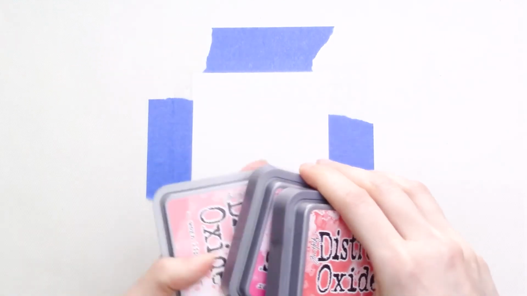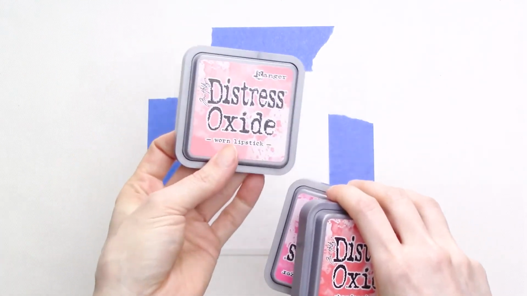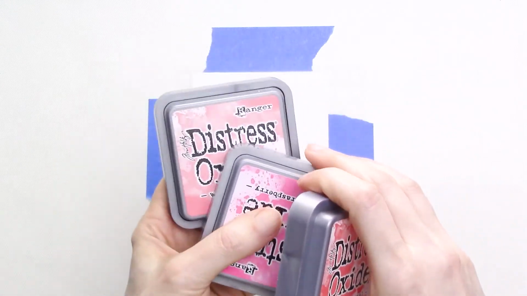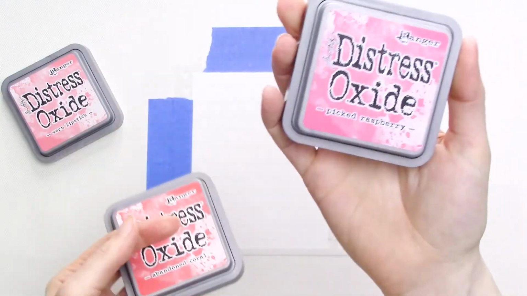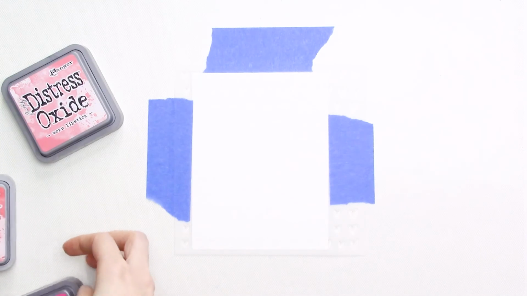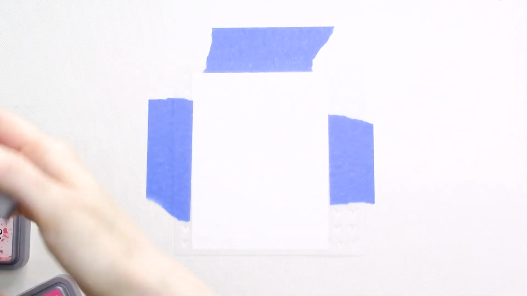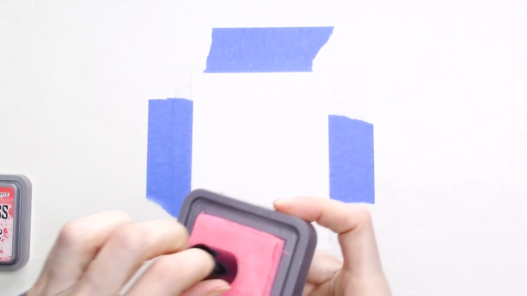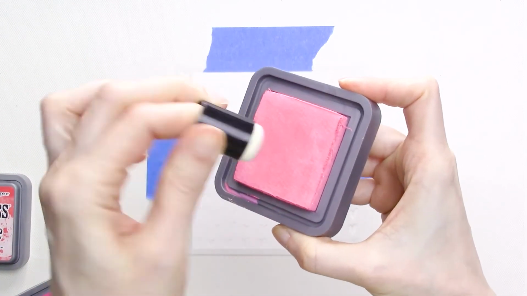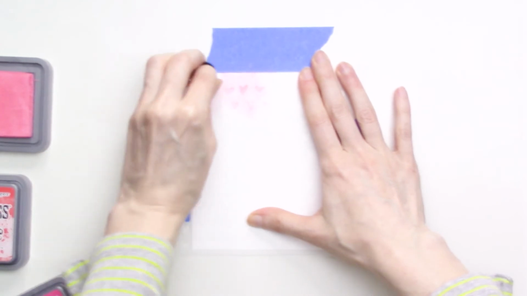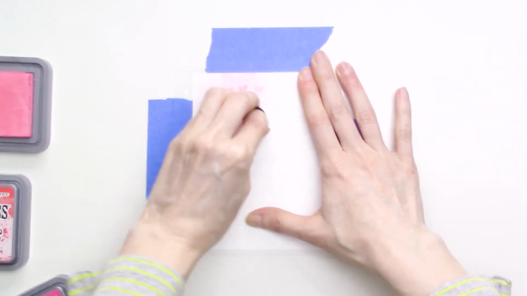I'll be using 3 colors of Distress Oxide inks for this background: Worn Lipstick, Abandoned Coral, and Picked Raspberry. To add the color, I'm using these little foam finger daubers, and I have a separate one for each color. I'll tap the first dauber into the Worn Lipstick ink to load it, and then I'll rub it onto the cardstock in a swirling motion, reloading the dauber with ink as needed.